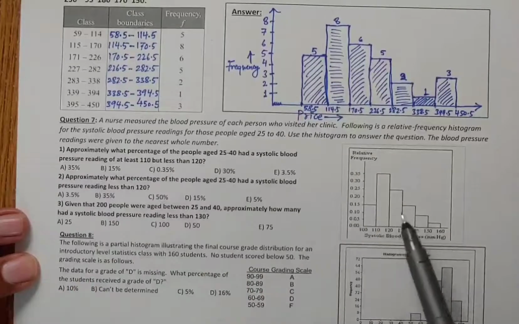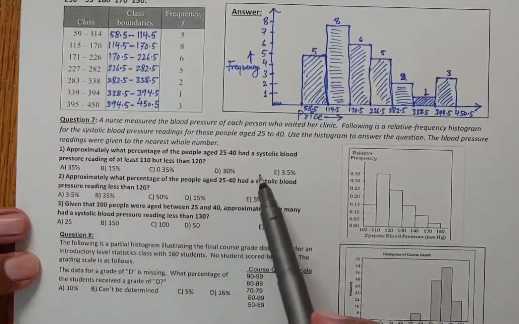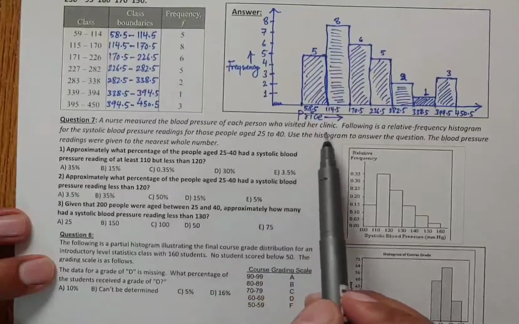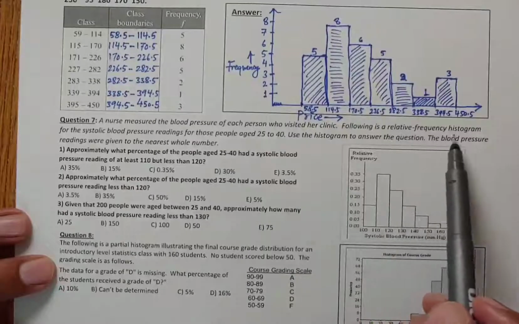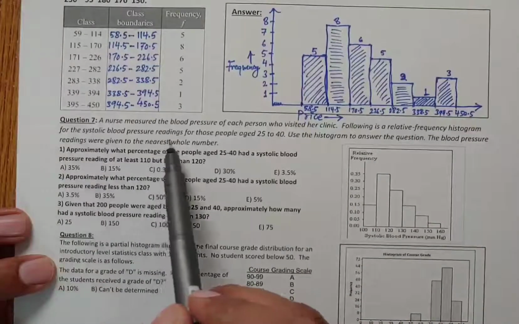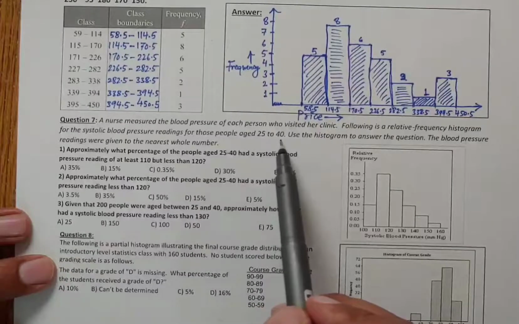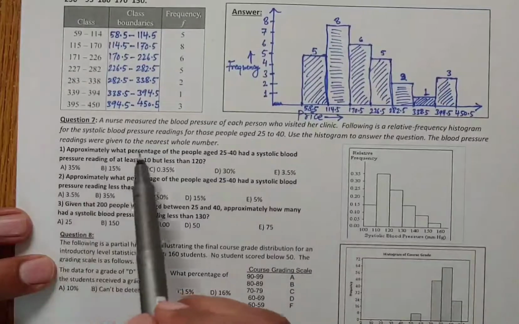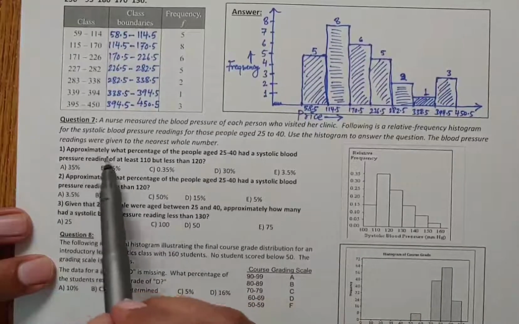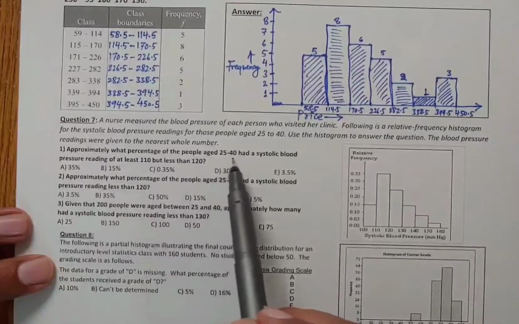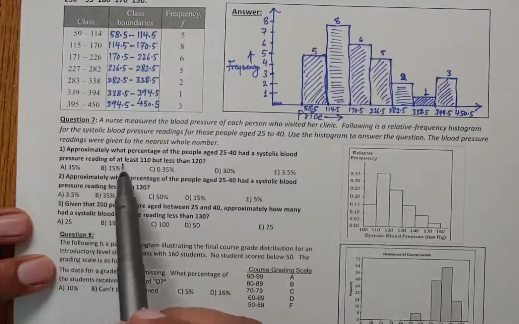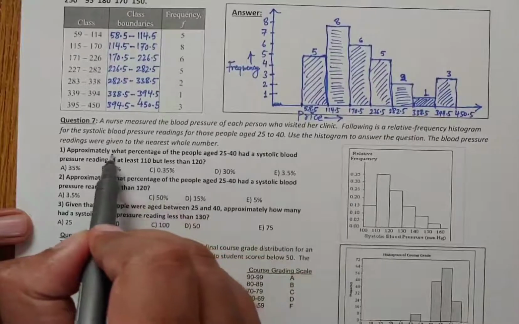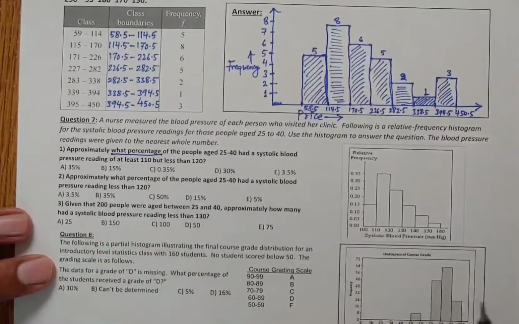Now question 7 is given a histogram. Answer these questions. A nurse measured the blood pressure of each person who visited her clinic. Following is a relative frequency histogram for the systolic blood pressure reading for those people aged 25 to 40. Use the histogram to answer the question. The blood pressure readings were given to the nearest whole number. Approximately what percentage of the people aged 25 to 40 had a systolic blood pressure reading of at least 110 but less than 120? Okay, so this question is what percentage? So we have to find the percentage.